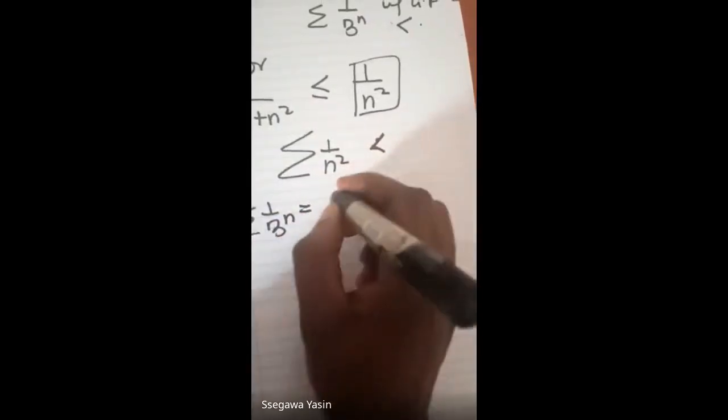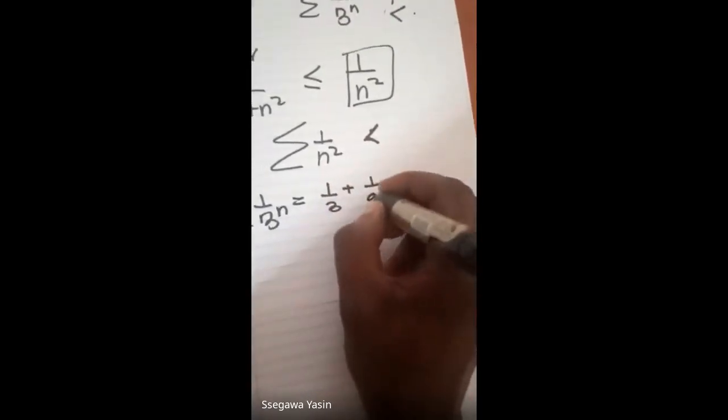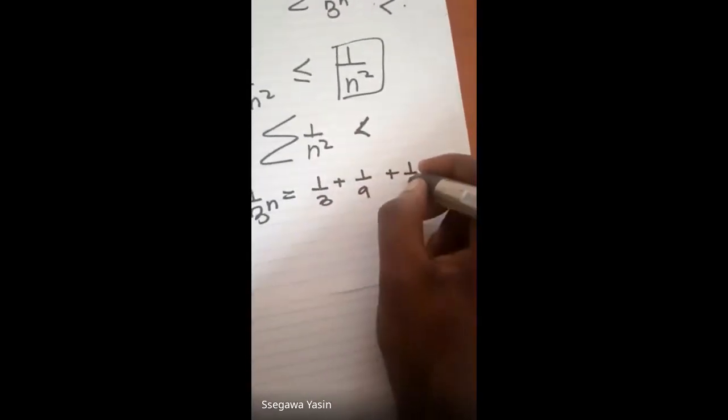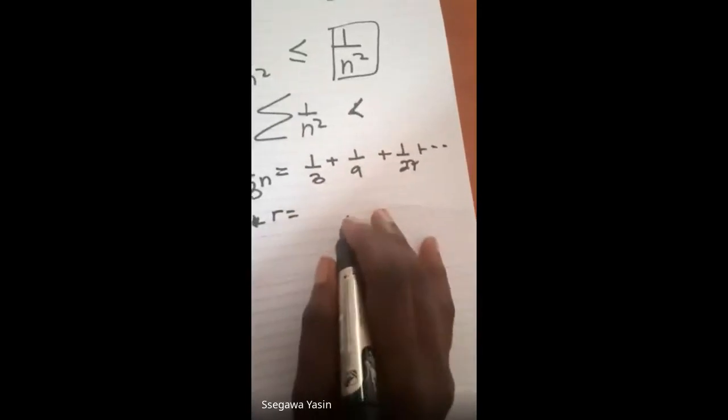The common ratio cannot be greater than 1. Let's see, this guy here, 3 to n equals to 1 over 3. The next one will be 1 over 9. The next one will be 1 over 27 and others. I think our ratio here will be what?